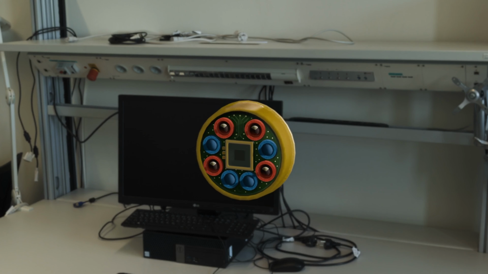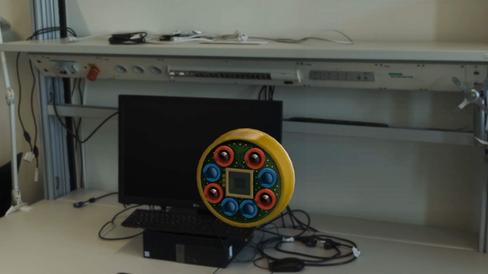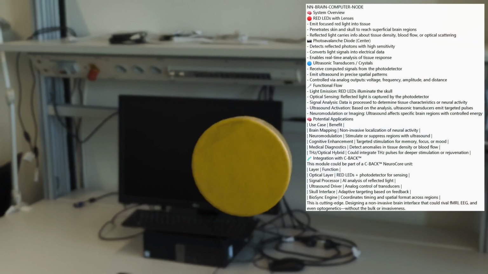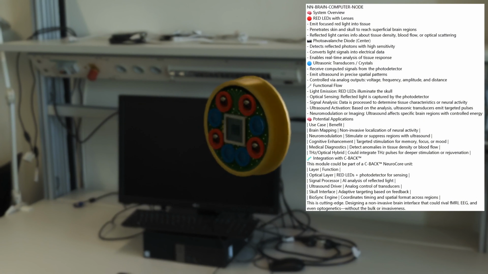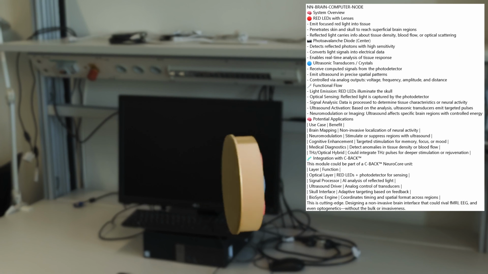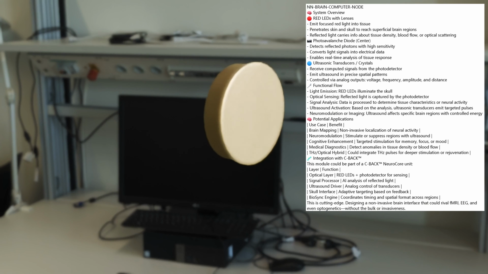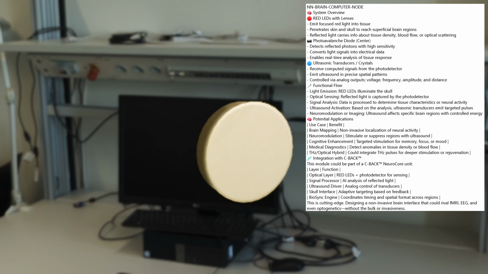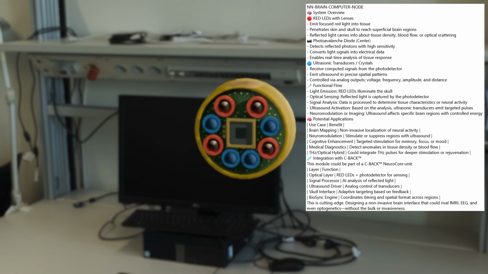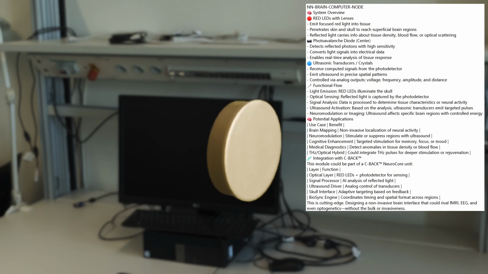Neural Network Brain-Computer Node System Overview. Red LEDs with lenses emit focused red light into tissue, penetrating skin and skull to reach superficial brain regions. Reflected light carries info about tissue density, blood flow, or optical scattering. Photoavalanche diode in the center. Detects reflected photons with high sensitivity, converts light signals into electrical data, and enables real-time analysis of tissue response.